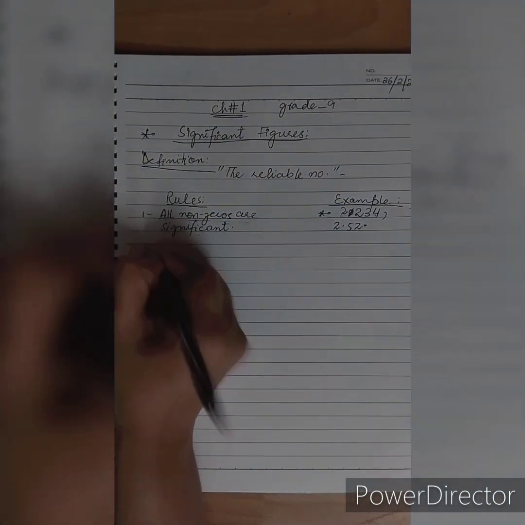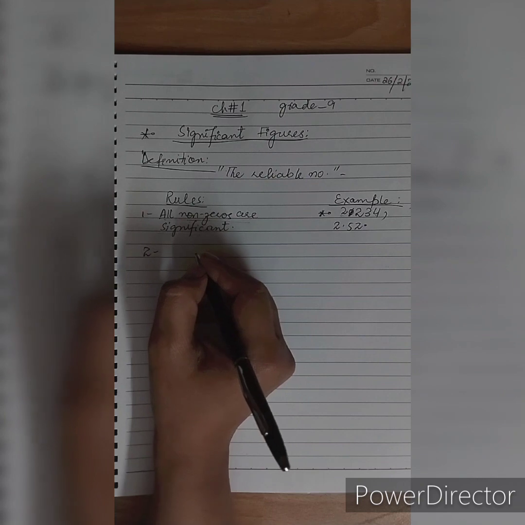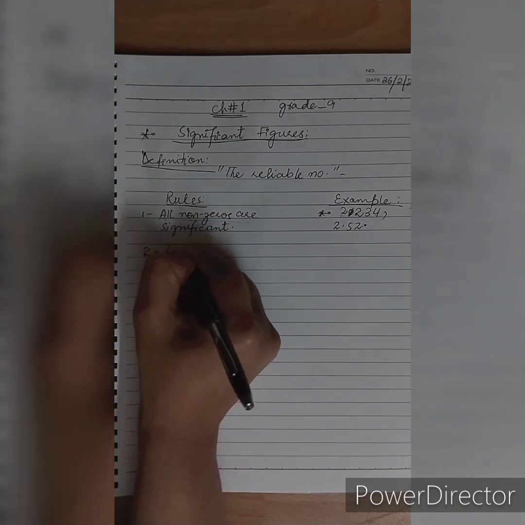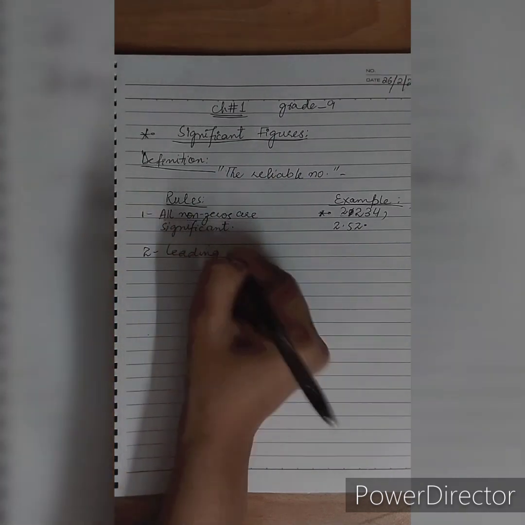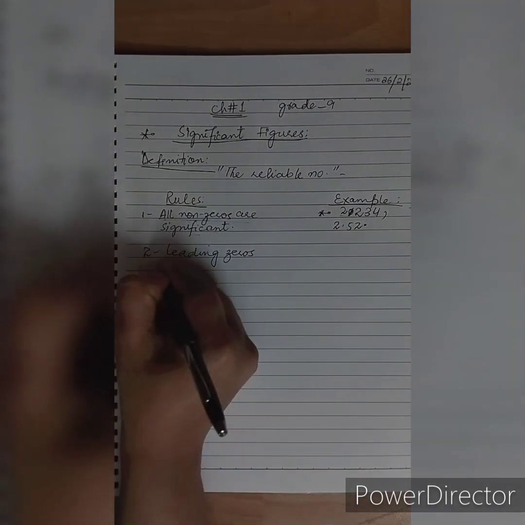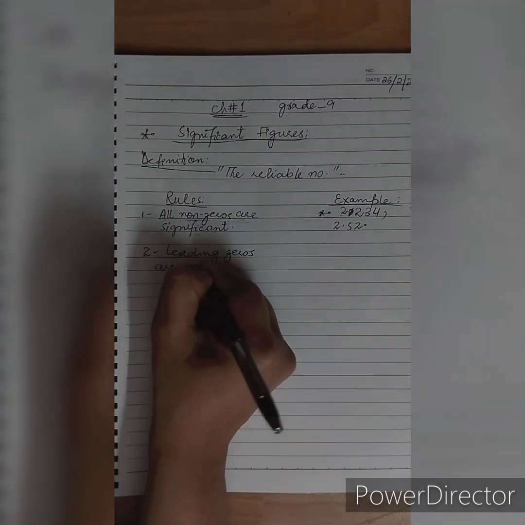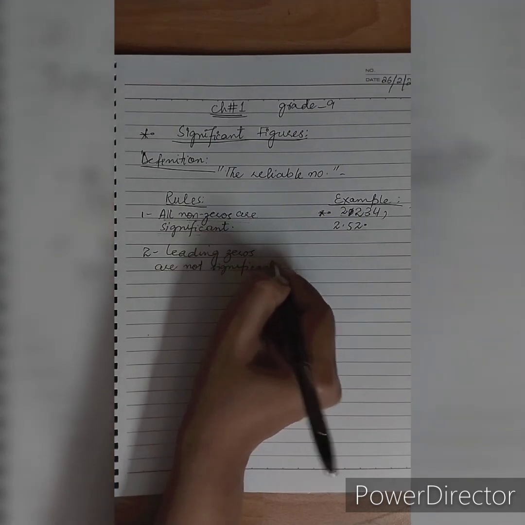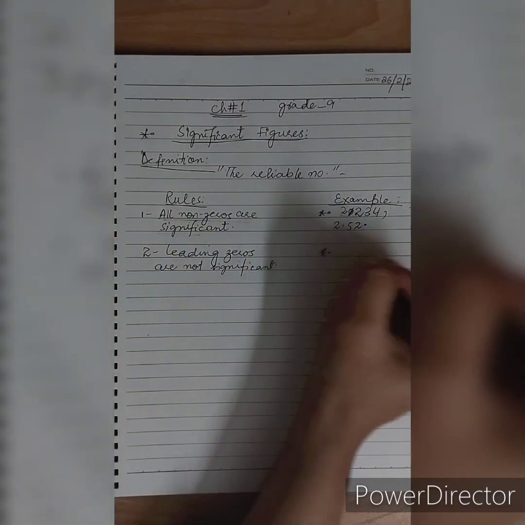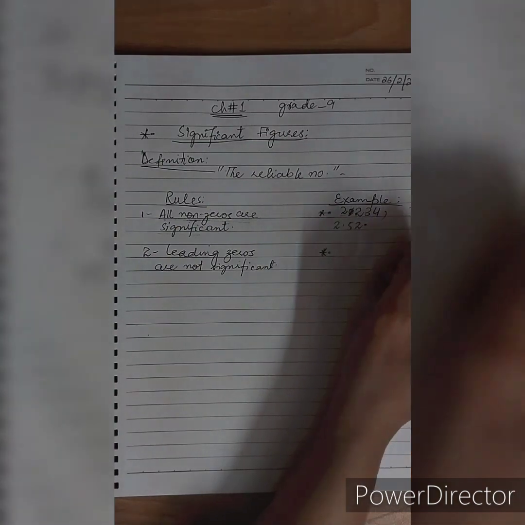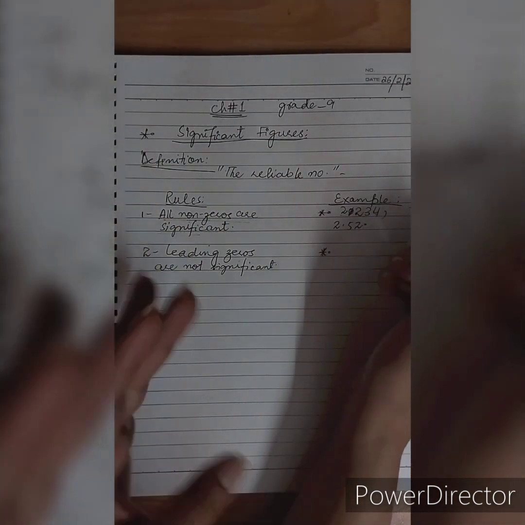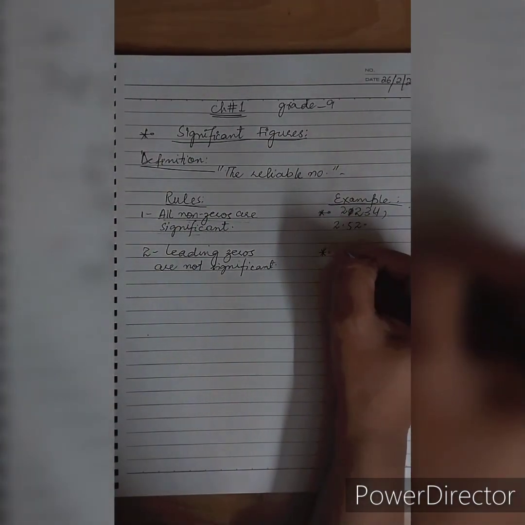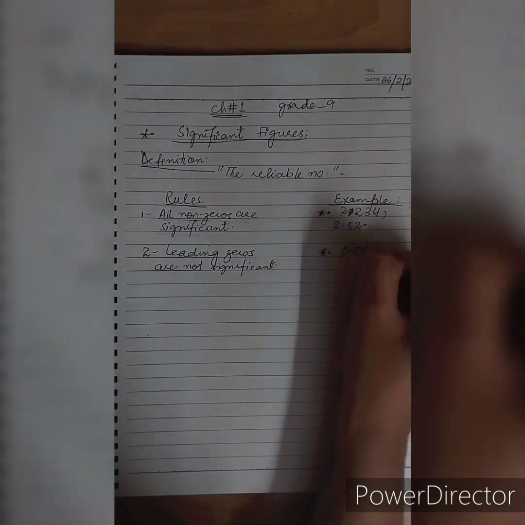Now look at the second rule. Leading zeros are not significant. What does it mean? Let's have a look at the example. Leading zeros are the zeros that arrive before any non-zero numbers, like this.